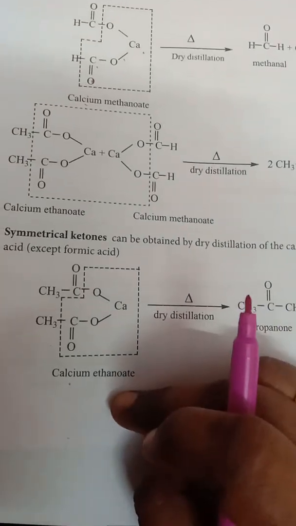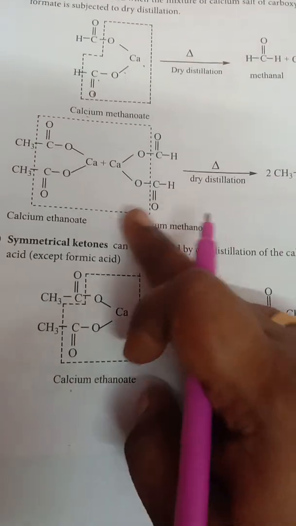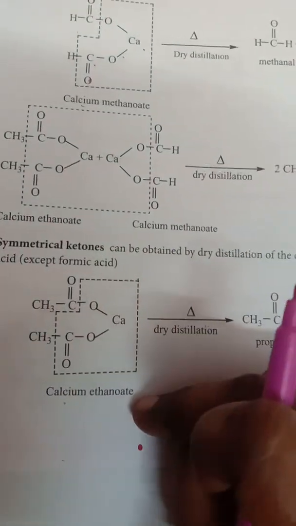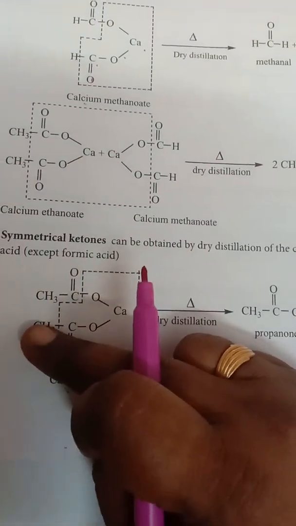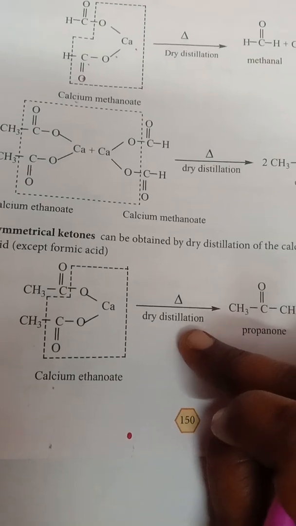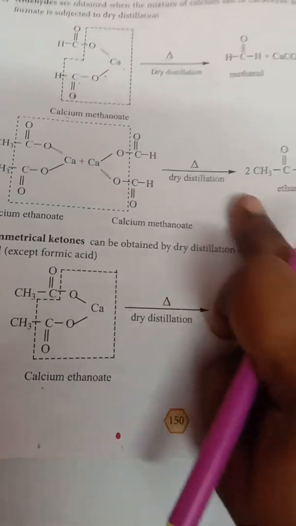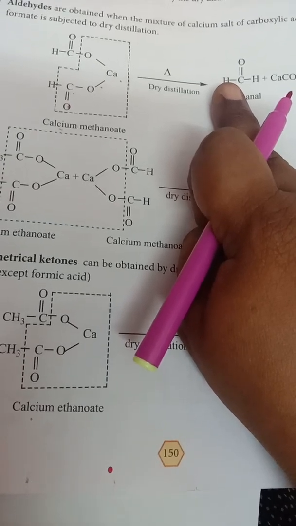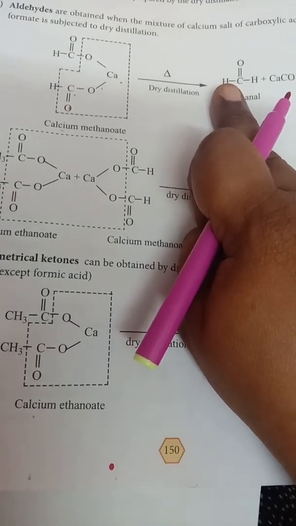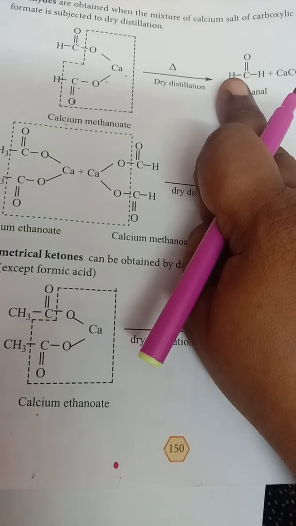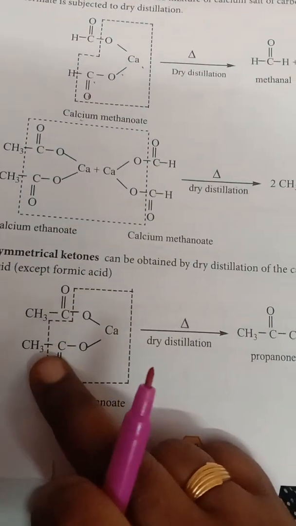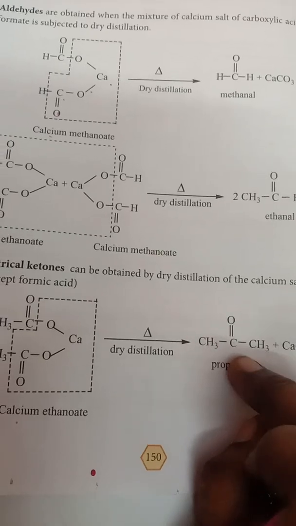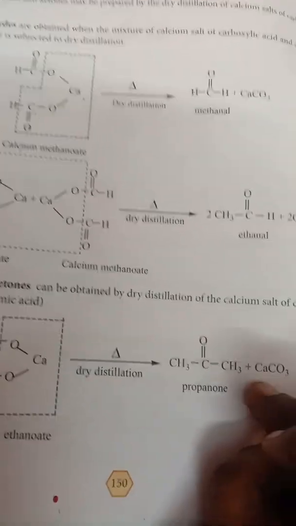Here I take calcium ethanoate on both sides, since I need a CH3 group there. Dry distillation, same process. For an aldehyde, the carbonyl has an H group, and for a ketone, it has a CH3 group. So I replace one H by a CH3 group. I get CH3 double bond O CH3, it is propanone, plus calcium carbonate.